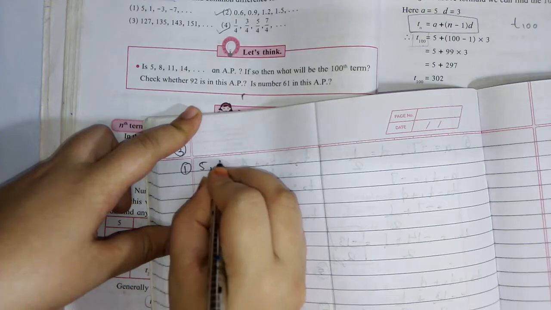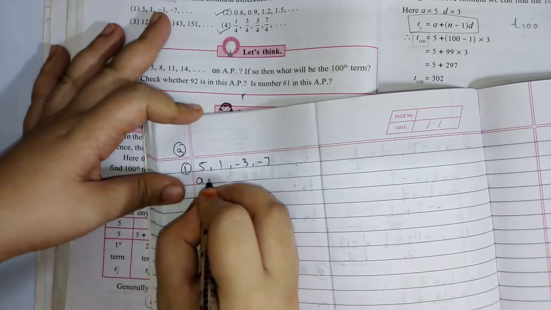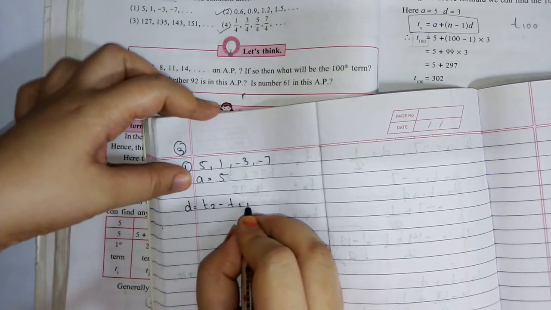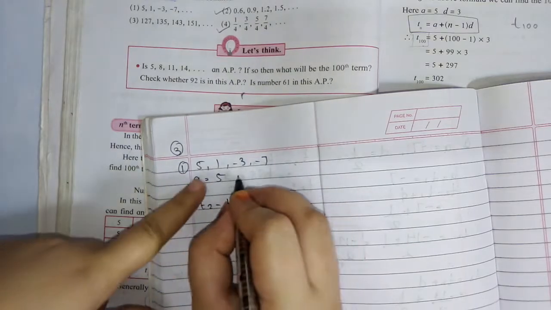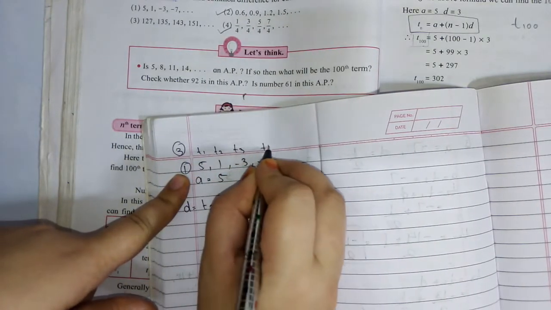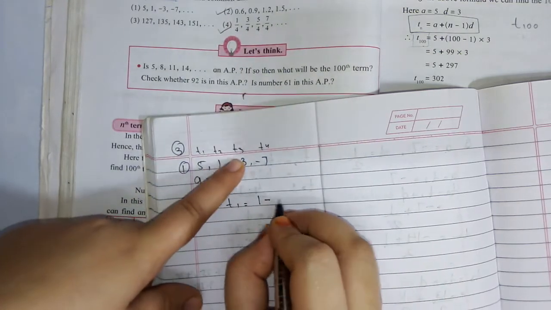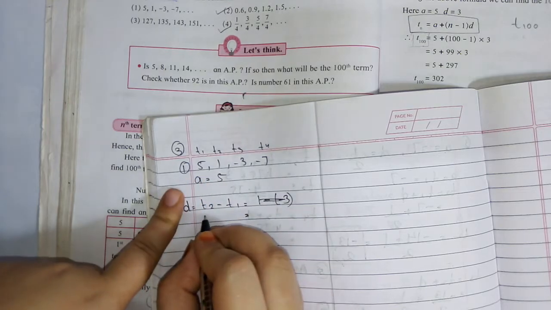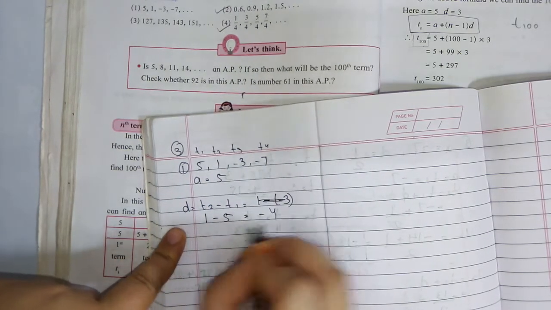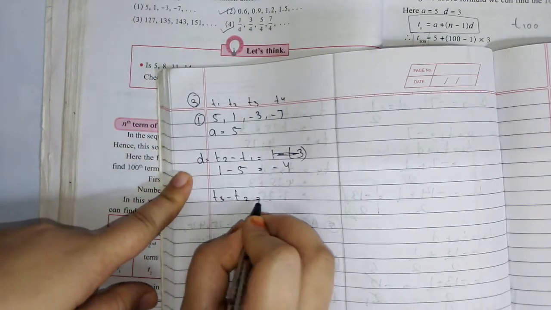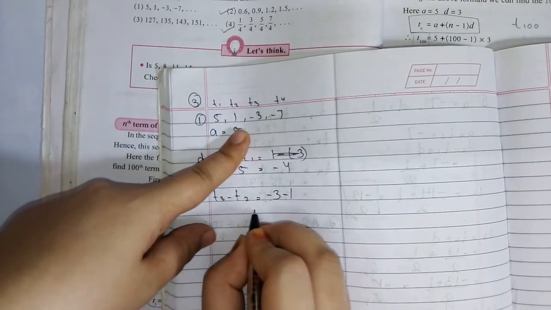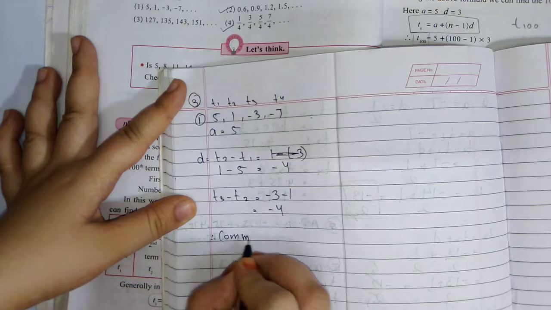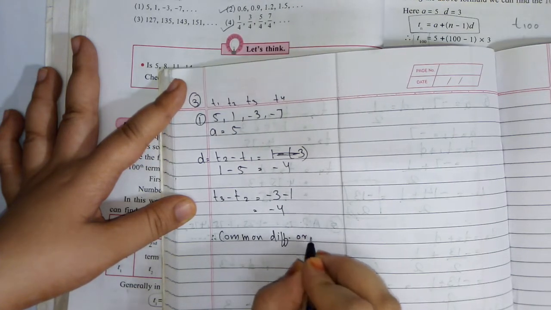Okay, so first write the AP: 5, 1, minus 3, minus 7. So first we will write the first term, that is A is equal to 5, and we have to find out the common difference, that is D. And how will we find D? It is T2 minus T1. First we will write all the terms. So here I am writing T1, T2, T3, T4. T2 minus T1, that is 1 minus 5, which is minus 4. Okay, now let's find T3 minus T2 also. T3 is minus 3 and minus 1, so it becomes minus 4. So here the difference between two consecutive terms is constant, it is the common difference. Therefore we will write common difference D is equal to minus 4.